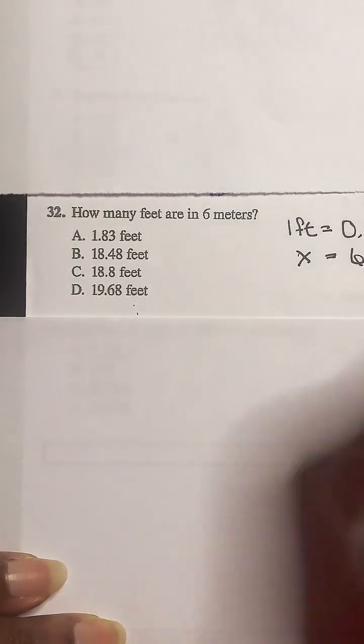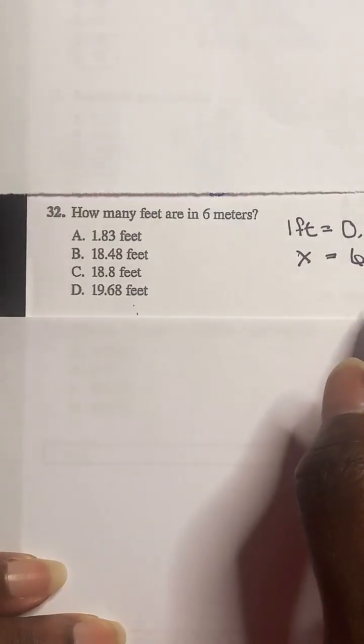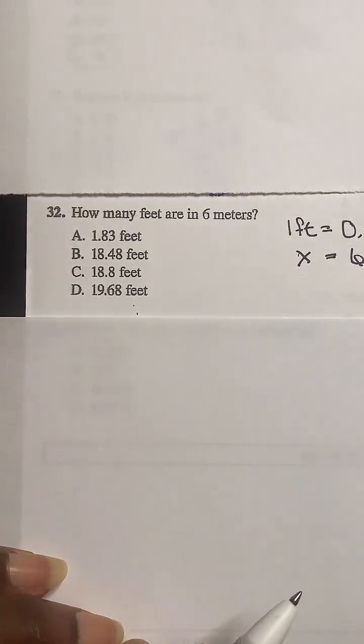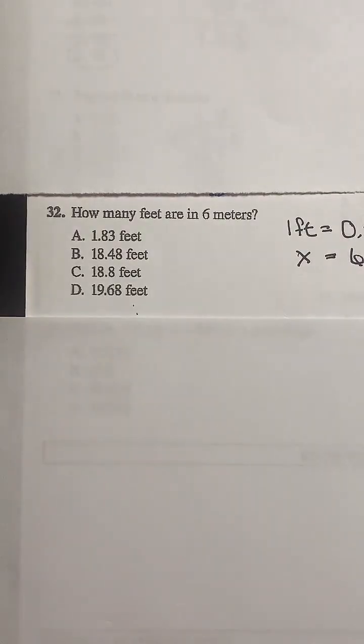I can get my 6 and divide it by that 0.3 and try to get roughly to where I need to be. Once you get that, 6 divided by 0.3 gives you roughly 20. So the only one that really gets us close to 20 is going to be letter D.